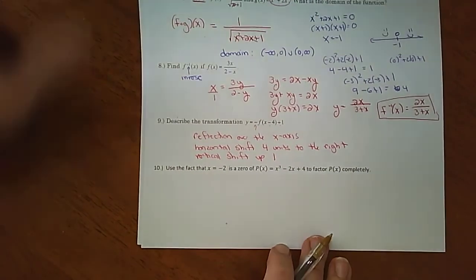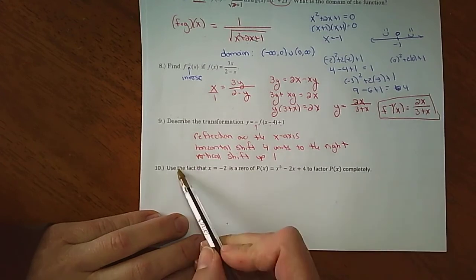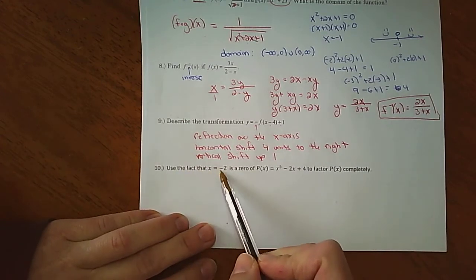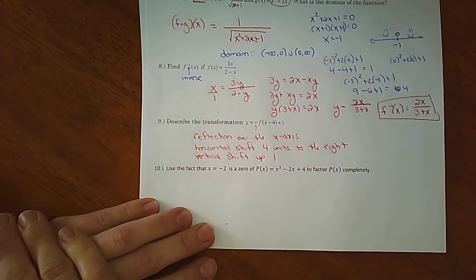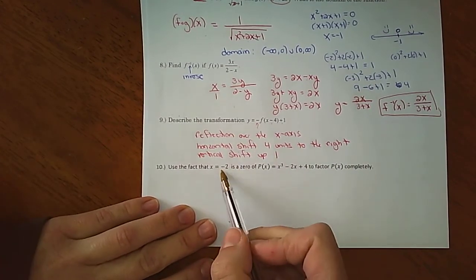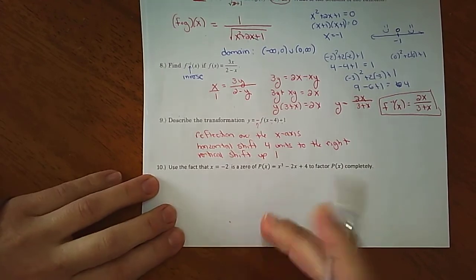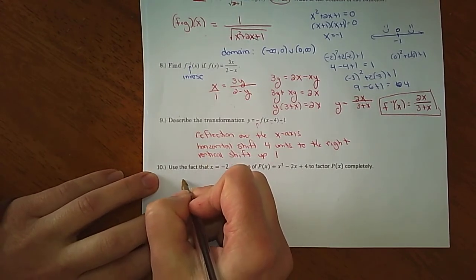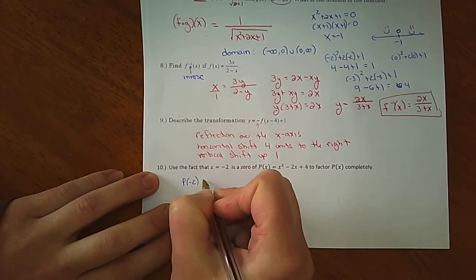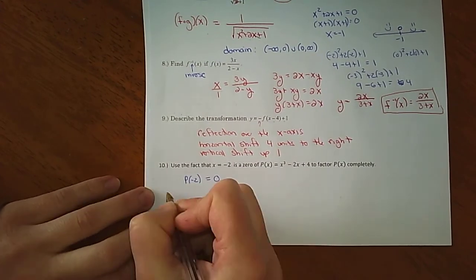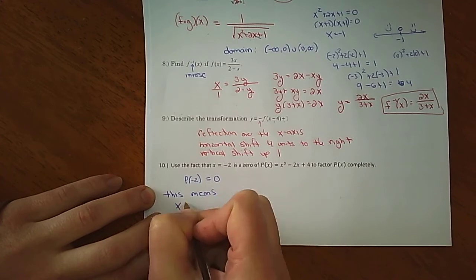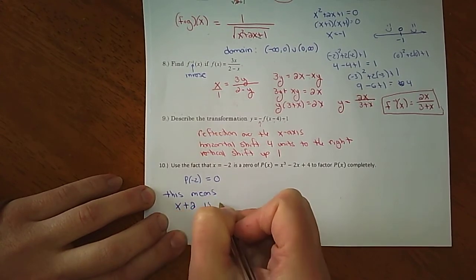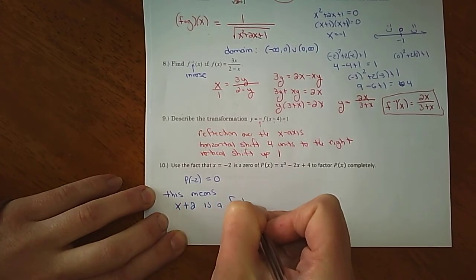And the last question, use the fact that x equals negative 2 is the 0 of this thing to factor it. Now this is like the one we did on the last page. Because negative 2 is a 0, what that means is if we plug in negative 2, the answer is 0. This means x plus 2 is a factor.